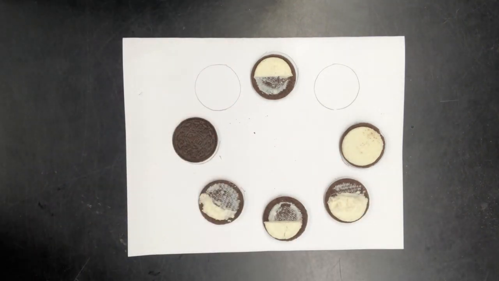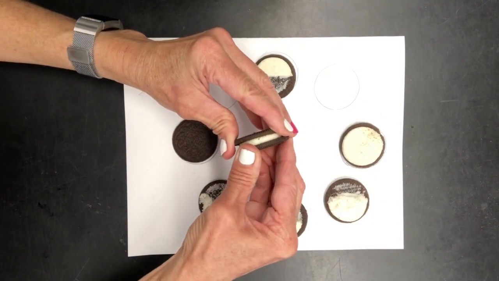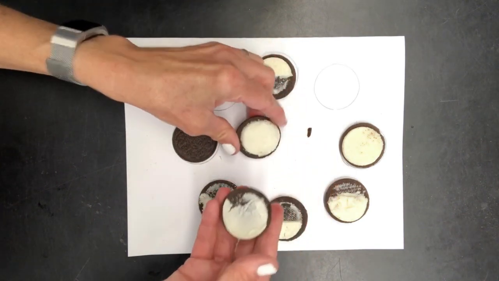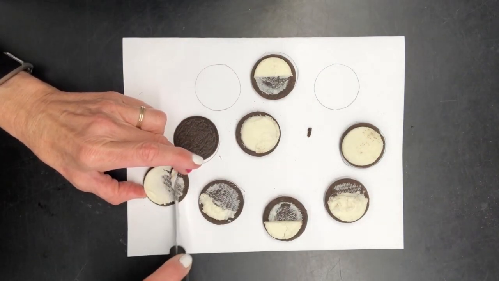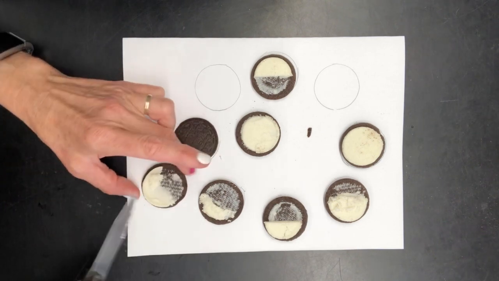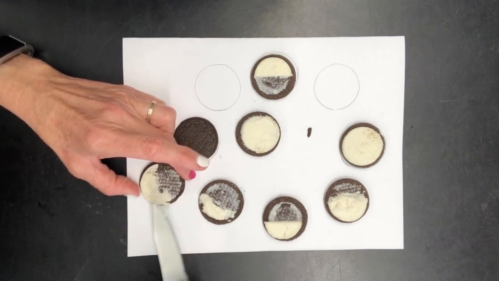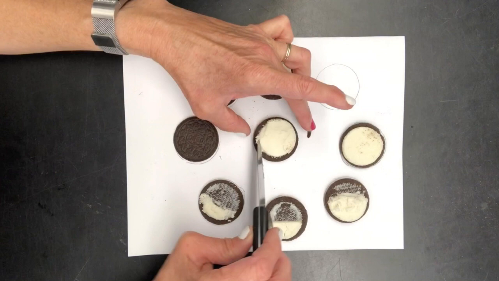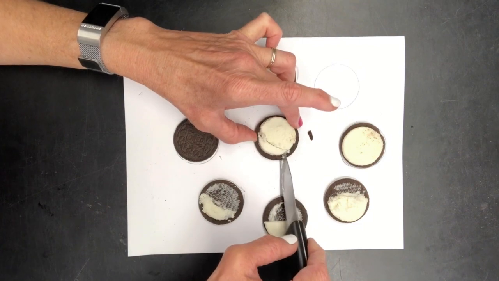All right, next cookie. Very slowly, carefully take it off. Okay, that's a bummer. I'm going to scrape this frosting into a crescent. It's a little art project. Okay, this one is going to be a crescent over here, and I'm going to scrape this one so that it is a gibbous.